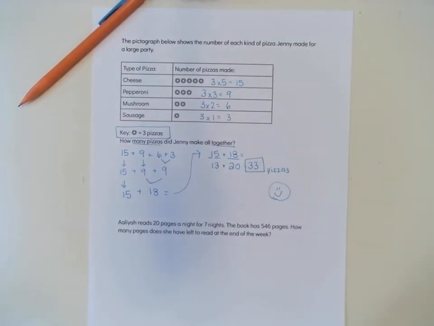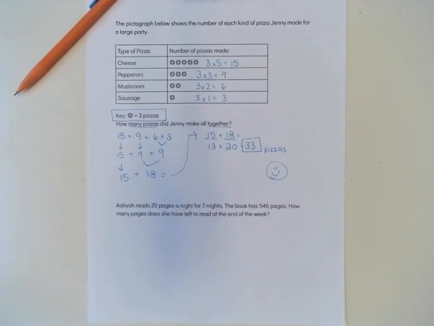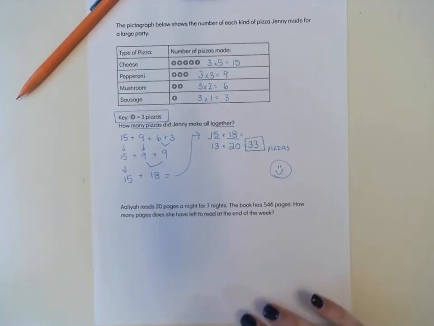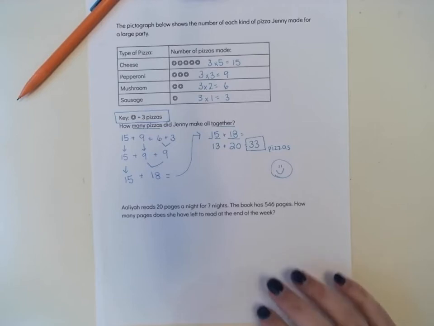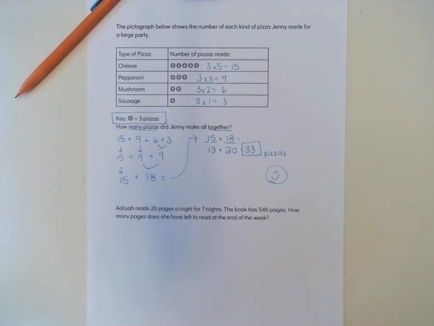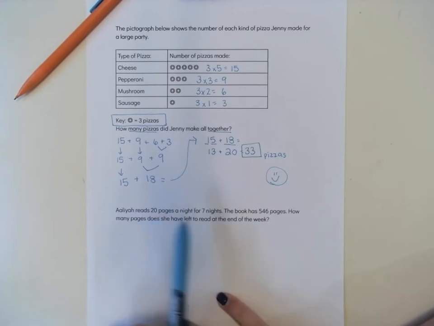All right, now what we're going to do is we're going to move down to our word problem, okay? Now, like I said earlier, this is a multi-step word problem, so we're going to roll up our sleeves and we're going to put our investigation hats on so that we can figure out all the steps needed to solve this problem. So what I have first is a word problem. It doesn't look very complicated, but once we read more into it, you'll see where it gets a little bit tricky. So this word problem says, Aaliyah reads 20 pages a night for 7 nights.